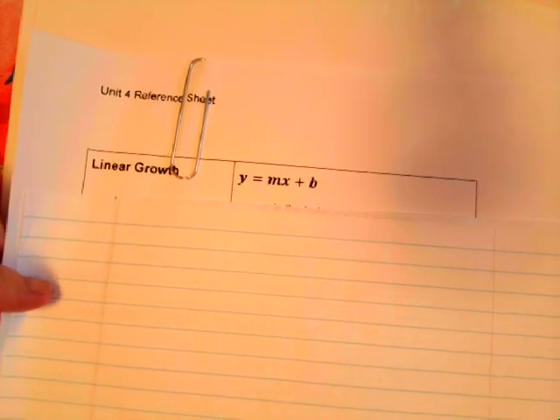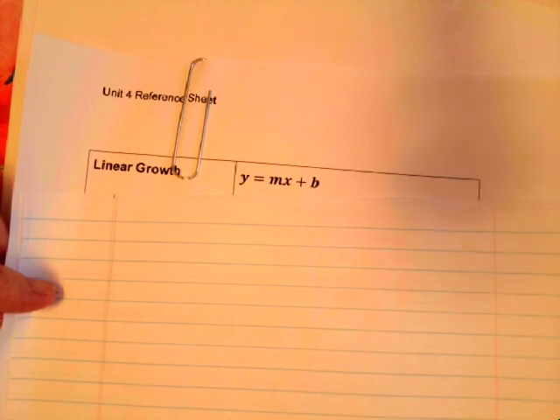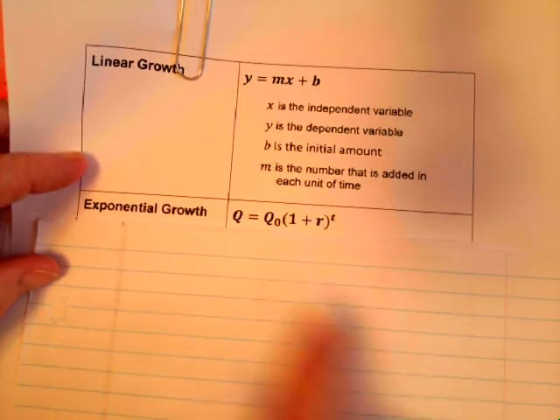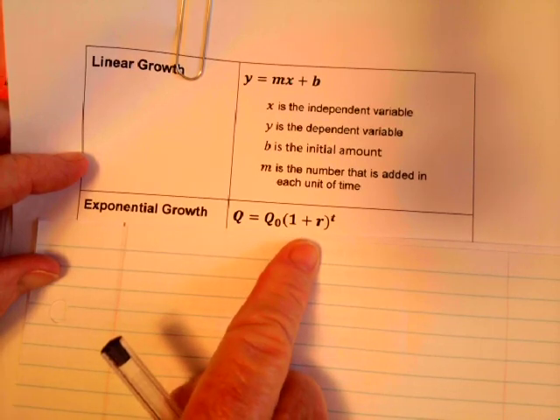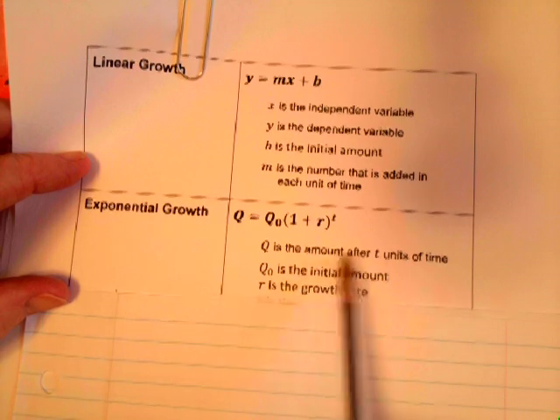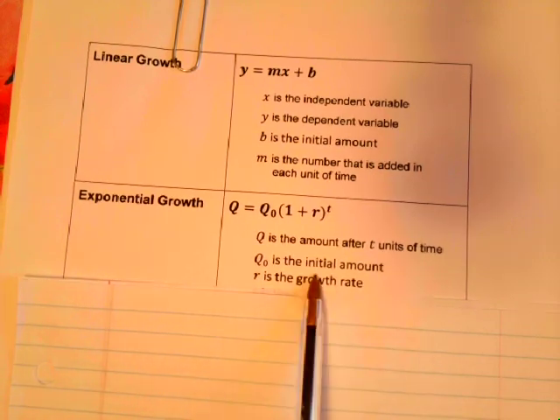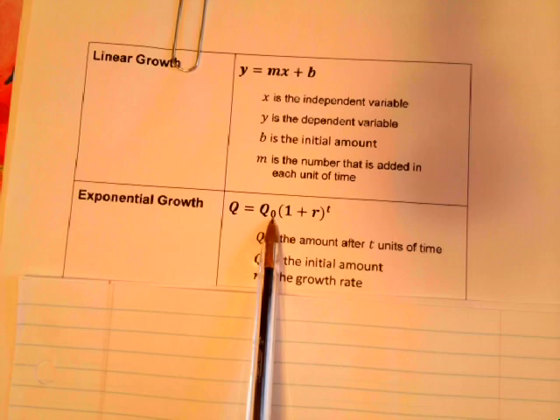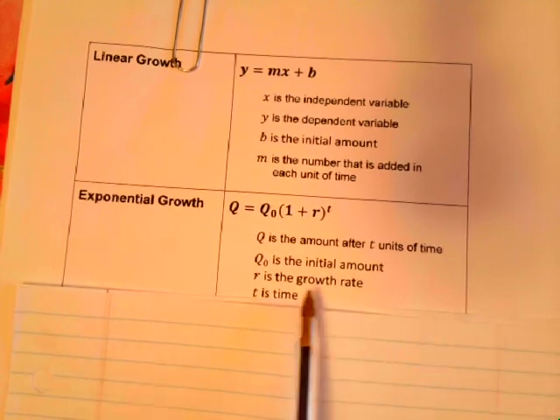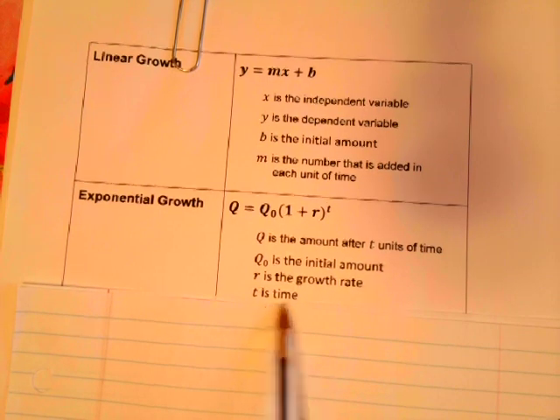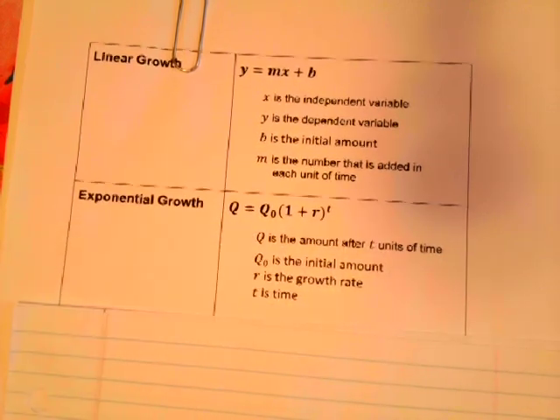We have equations to use for each of those. For linear growth, the equation is just that y equals mx plus b formula that you've known since junior high. For exponential, the formula is Q equals Q0 times 1 plus r to the t power. Q is what you have after t units of time have gone by. Q0 is the initial amount, the beginning part. It's got that little zero, which tells you it's what it is at time 0. R is the rate, and t is the time. You're going to use that formula for exponential.